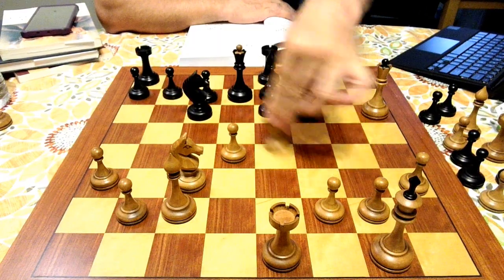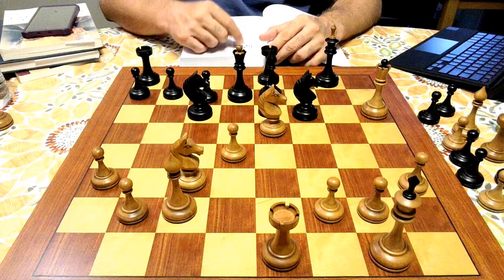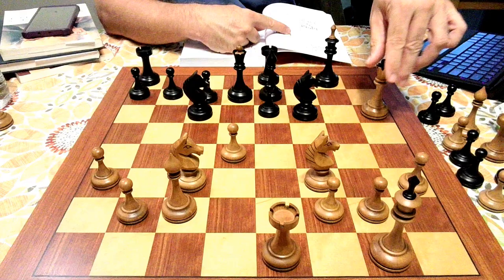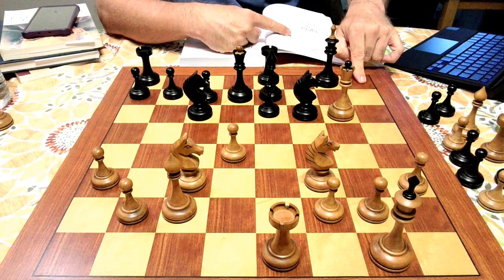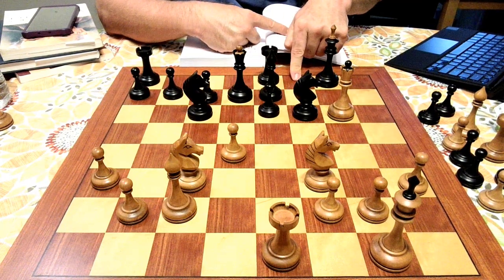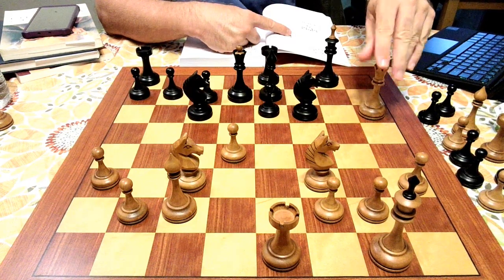So White continues with knight e5, but like always, the computer tells us that he could have played queen g6, king h8, knight g5, rook f8, queen h6, and so on.